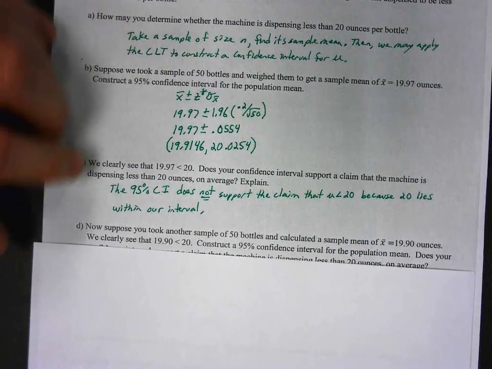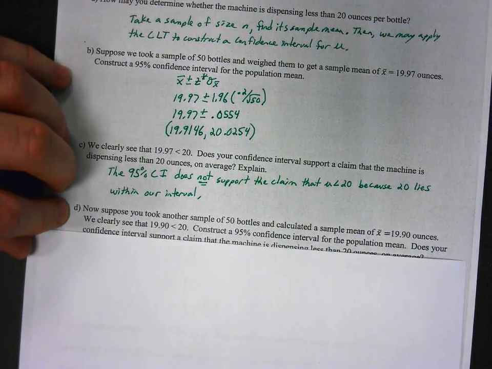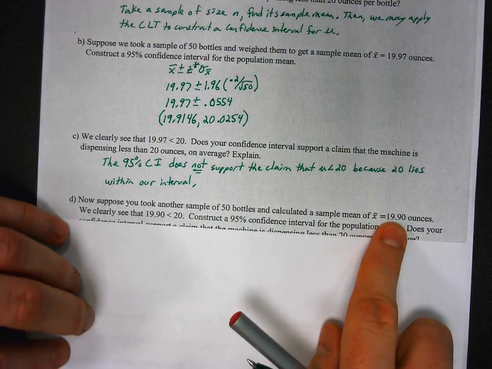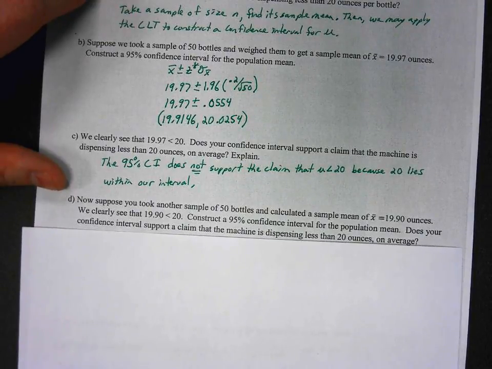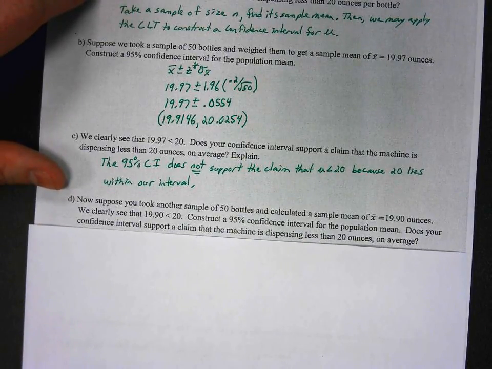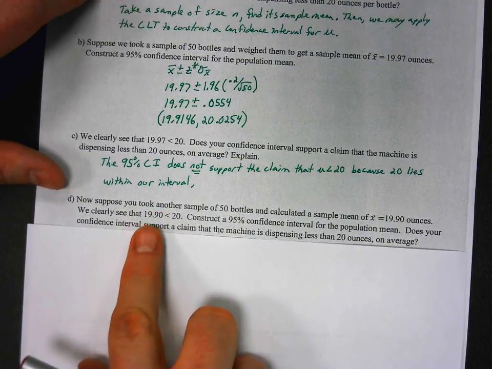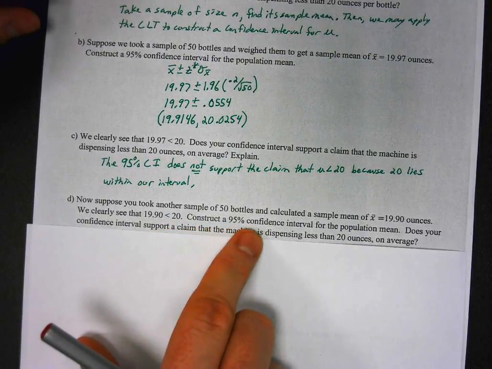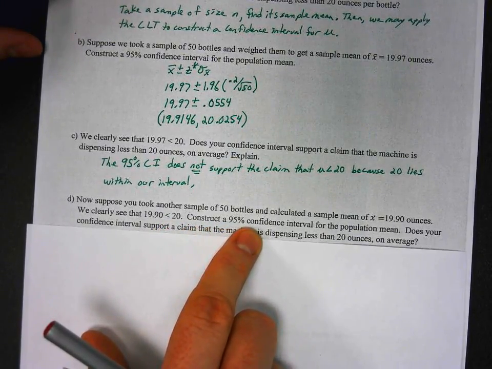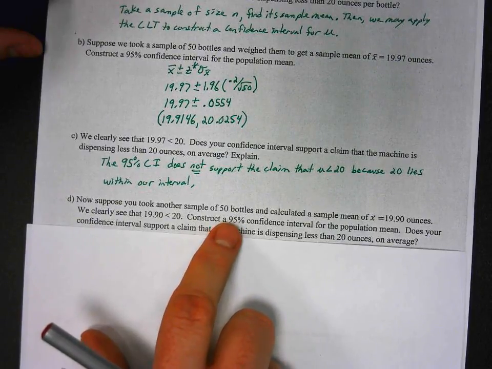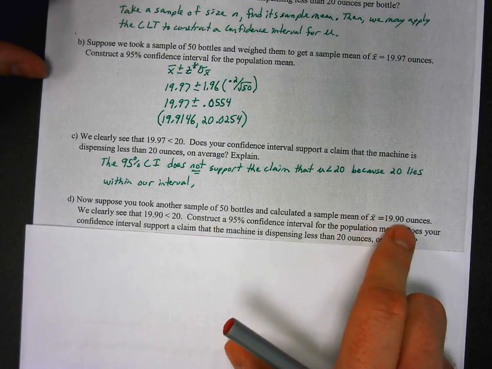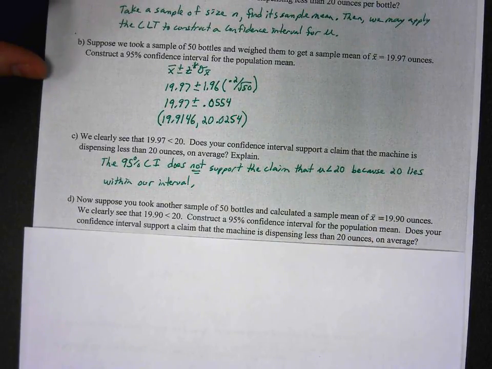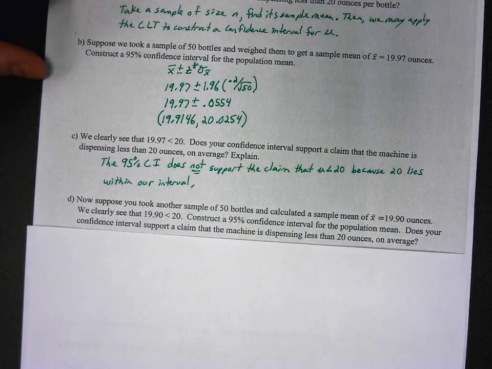Now, suppose we take another sample of size 50 and calculate the mean x bar to be 19.90 ounces. So we take a different sample of size 50 and we get x bar to be 19.90 ounces. Again, we clearly see here that 19.90 is less than 20. Again, there's no disputing that. Let's construct a 95% confidence interval for the population mean, the same idea again, based on our new sample mean of 19.90. Then, does your interval support a claim the machine is dispensing less than 20 ounces on average?